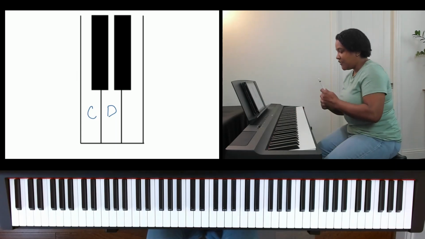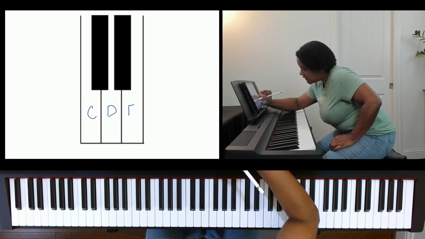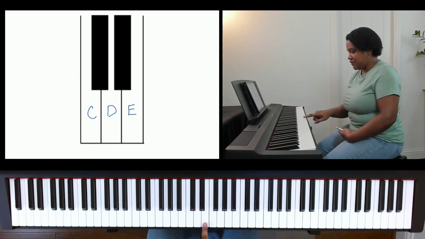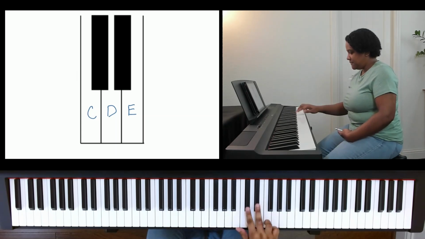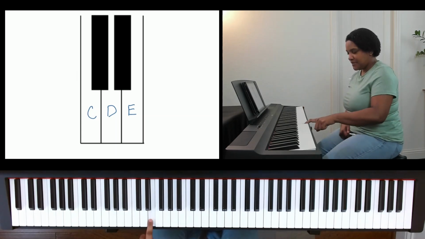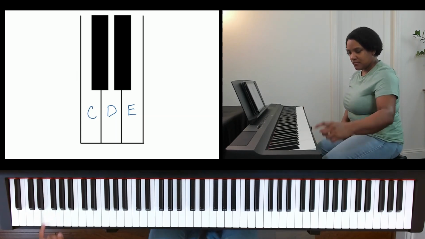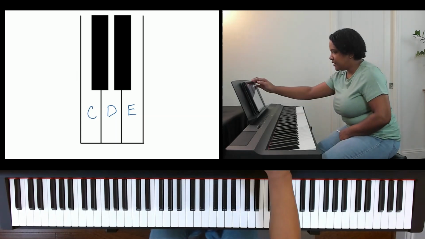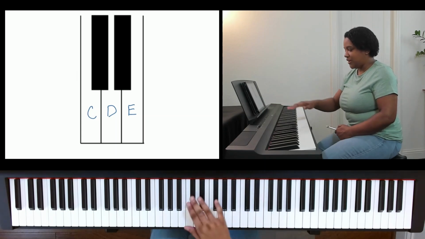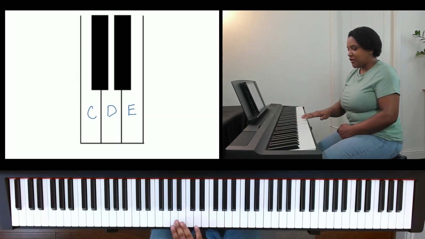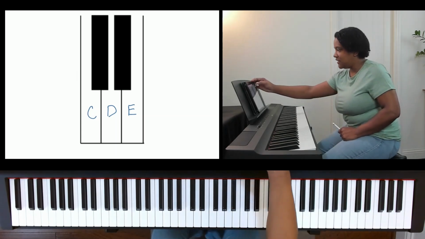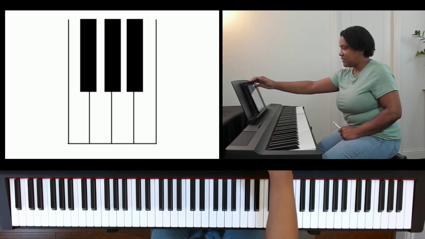Okay, so now the next note is going to be E. And E is to the right of the grouping of 2 black keys. Okay? One thing I wanted to mention before we move on is that so far, when we've started with C, we've been going in alphabetical order, going to the right. So keep that in mind as we go to this next part here.